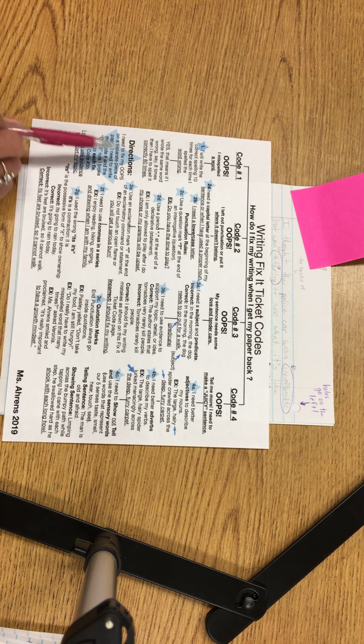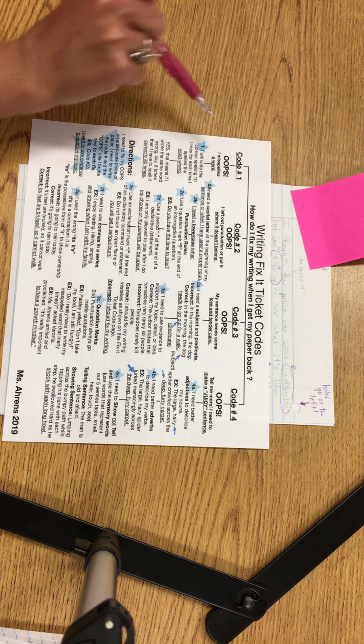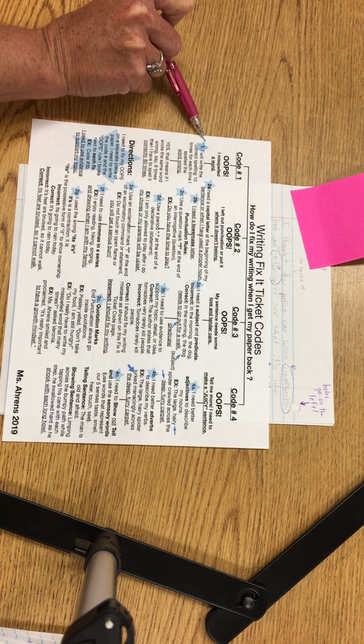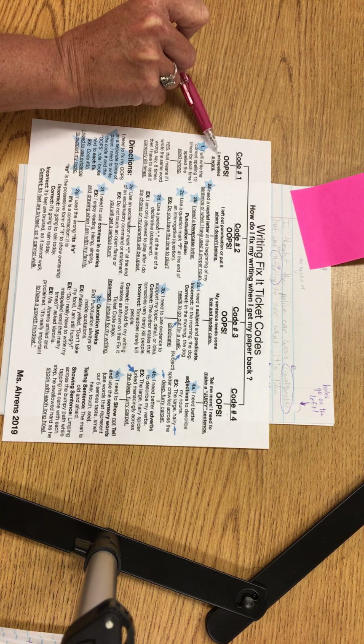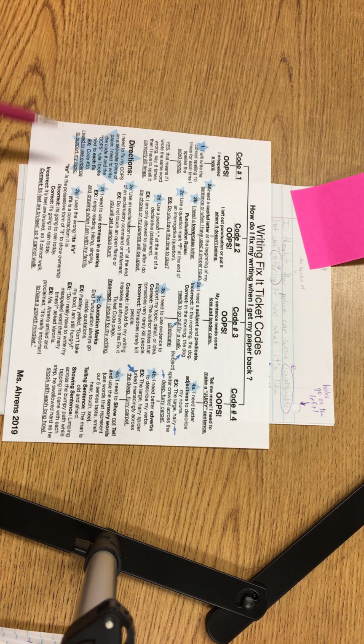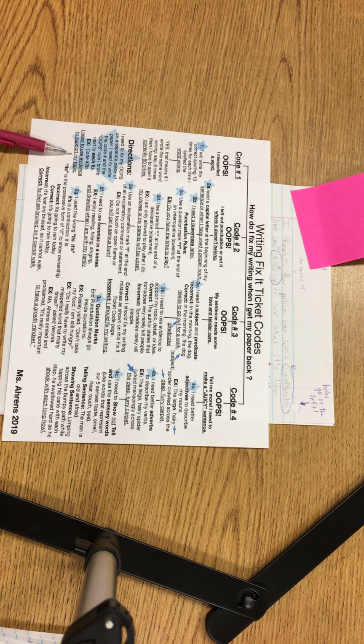So what you would do here is on a separate piece of paper, you would write the code number. So if you spelled something wrong, you would write code number 1. You write the rule: I misspelled a word. So these are the rules up here. And then you would write each spelling word that you missed 10 times each. And there's an example down here.